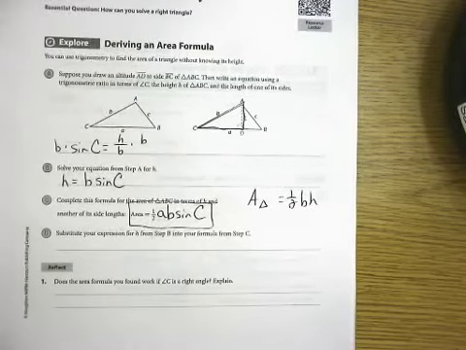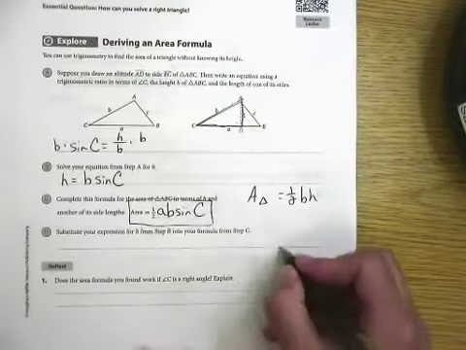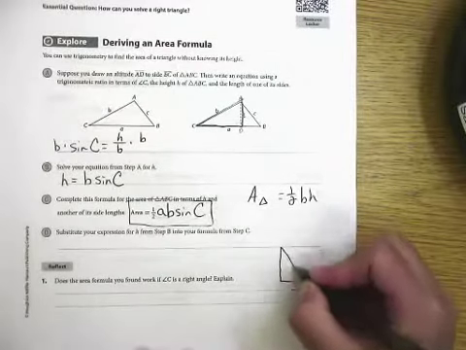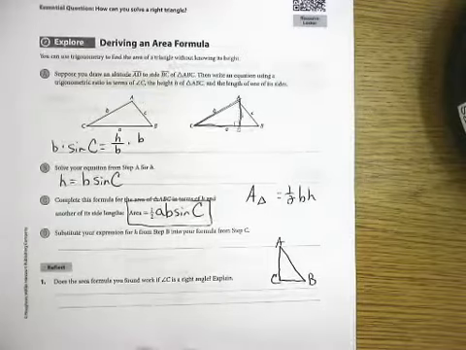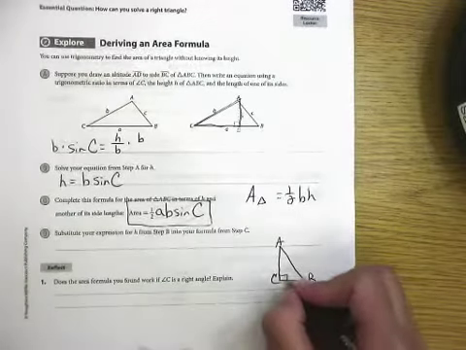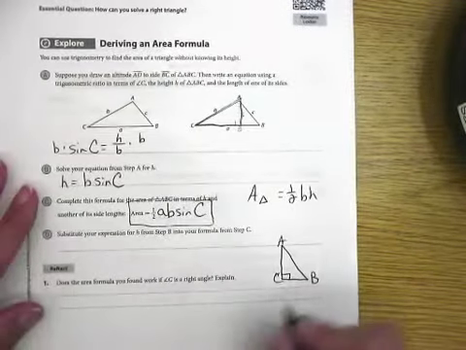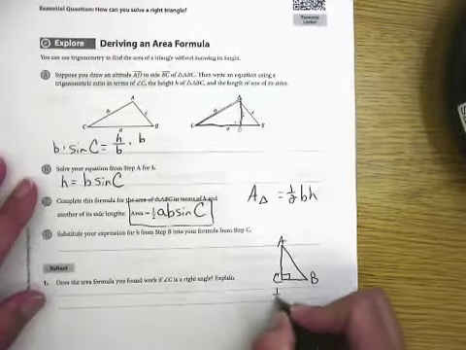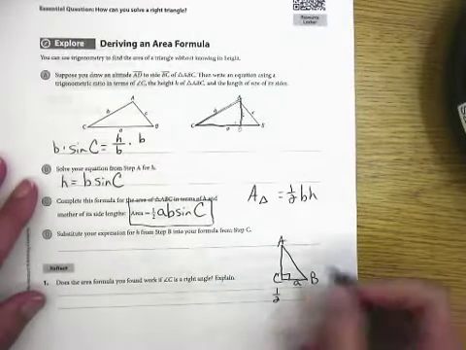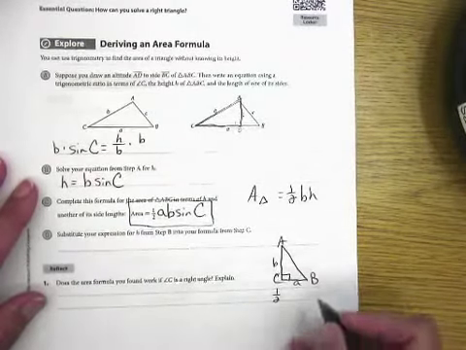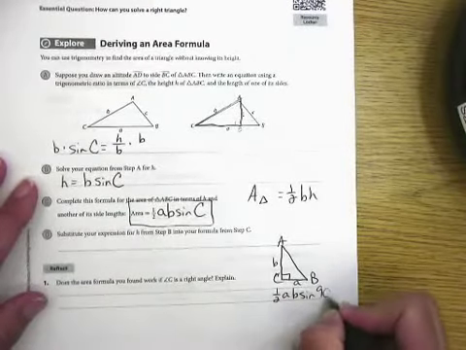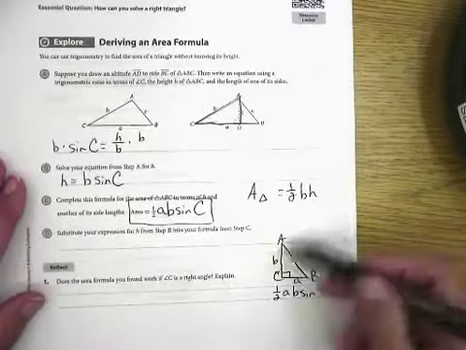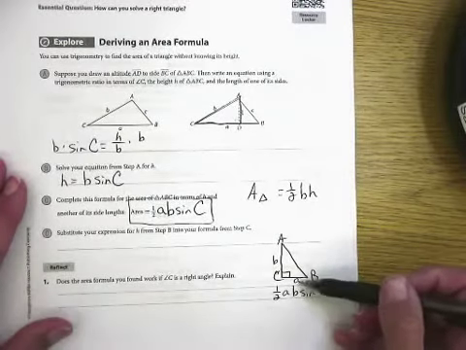So does the area formula we found work if angle C is a right angle? So let's consider. The right angle would be here, so this would be 1/2 A times B times the sine of 90.